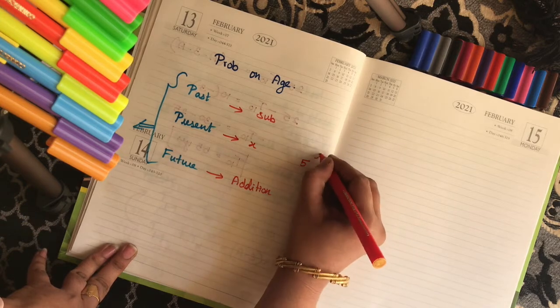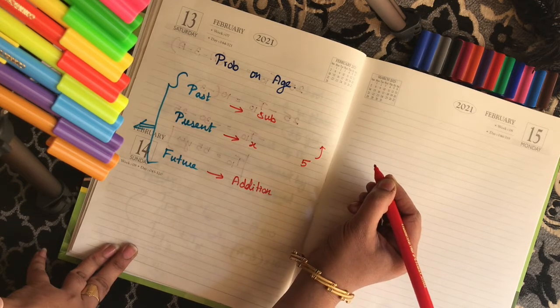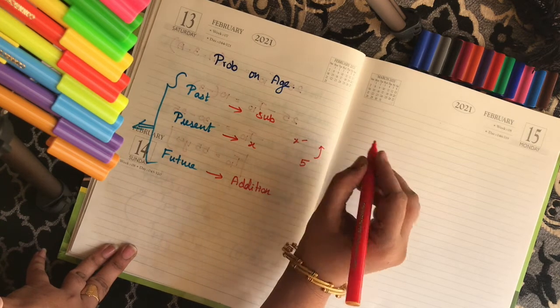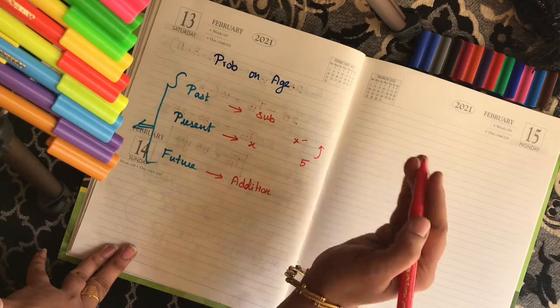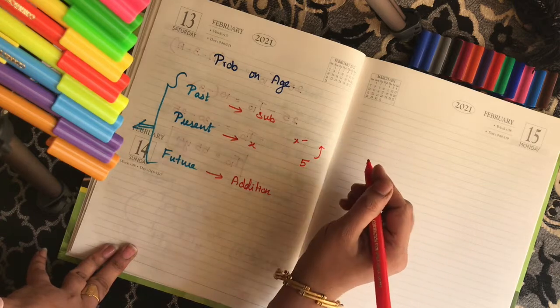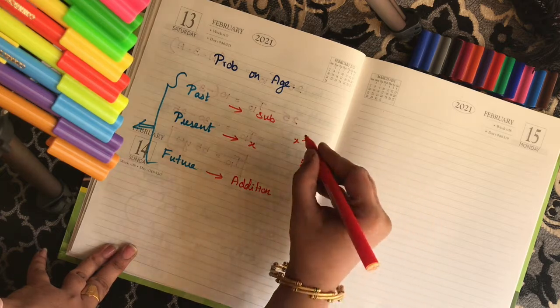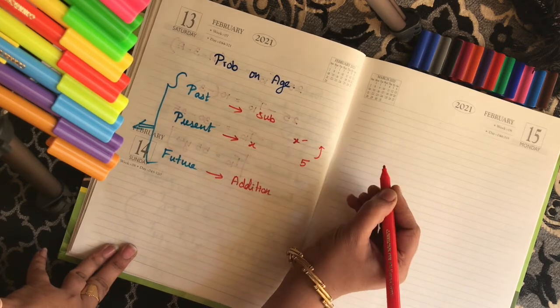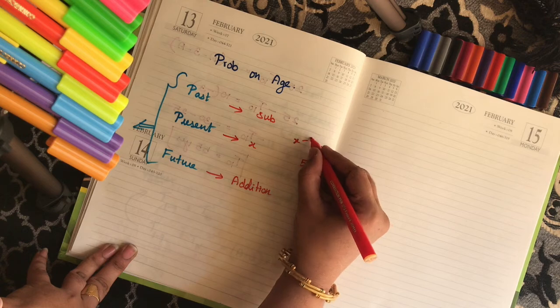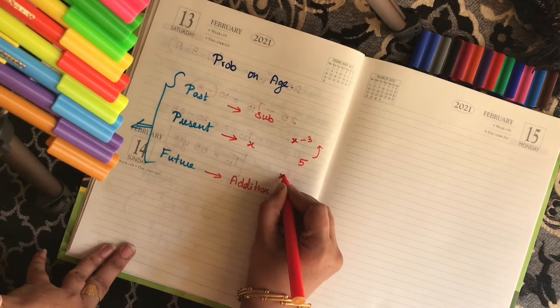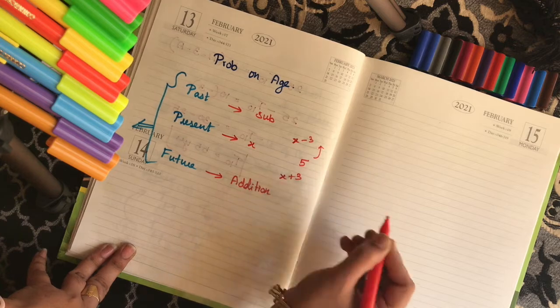Past means I need to subtract. So x minus how many years, like for the past 3 years or 3 years ago. If they ask like that, you have to subtract it from the present age: x minus 3. Or after 3 years, or 3 years from now. If they ask like this, you have to add: x plus 3.